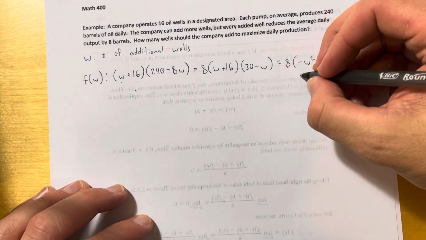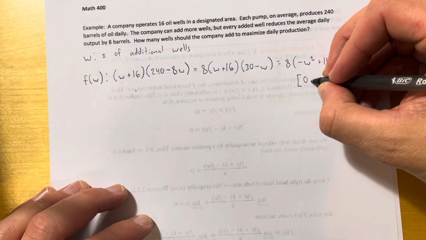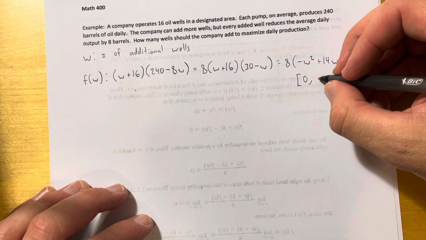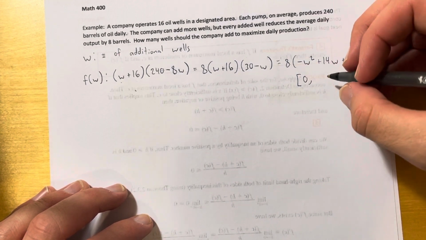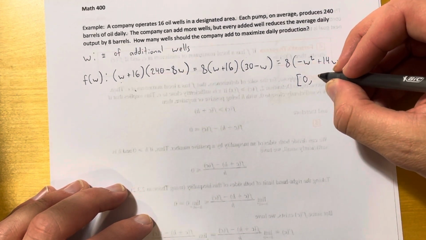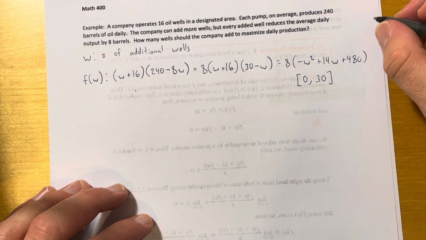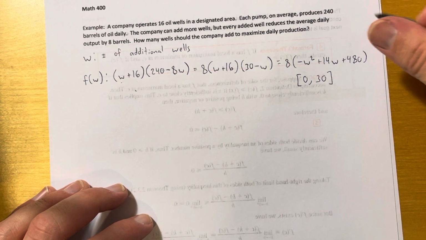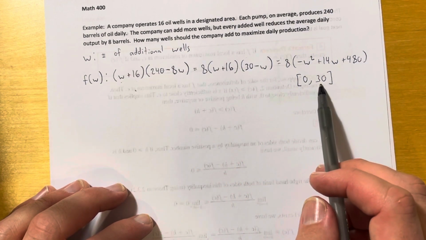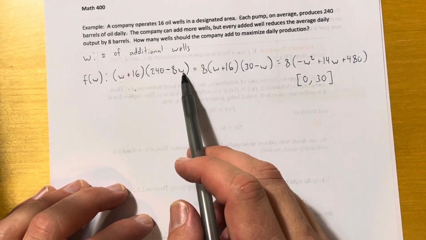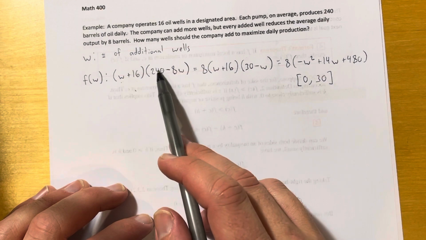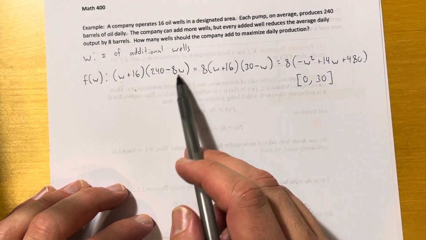Well, it's defined on the interval from 0 to, well, we could say infinity, I guess, but I think it's actually more accurate to say 0 to 30. And where am I getting that 30 from? Well, if I have 30 wells and I plug 30 in for W, then this is going to become 240 minus 240.